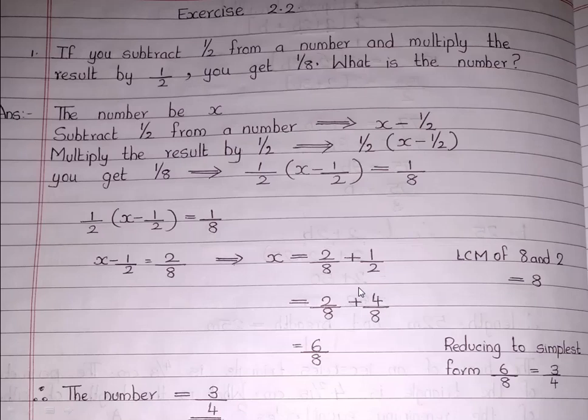Here you can see fractional addition, so take the LCM of the denominators. LCM of 8 and 2 is equal to 8. For 2 by 8, 8 is the denominator. Here 2 is the denominator. How will you make it into 8? 2 fours are 8, so 1 into 4, 4. Now the denominators are the same, so you can add the numerators. 2 by 8 plus 4 by 8 is equal to 6 by 8.